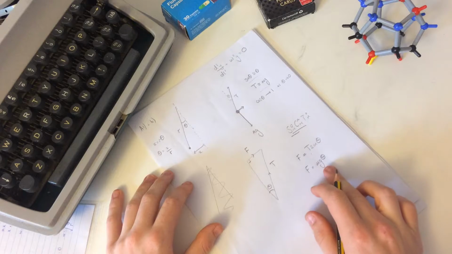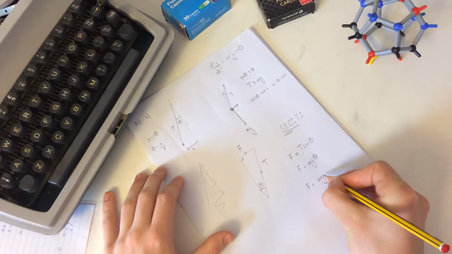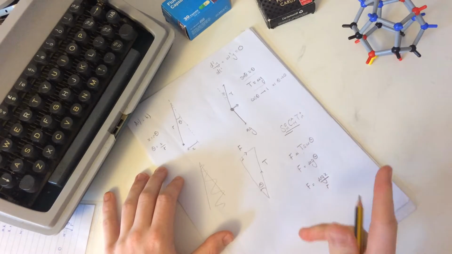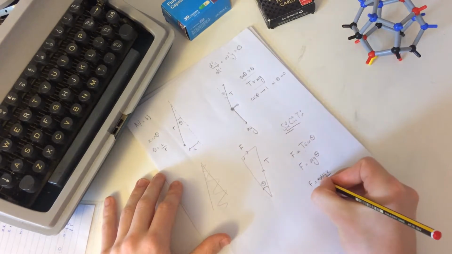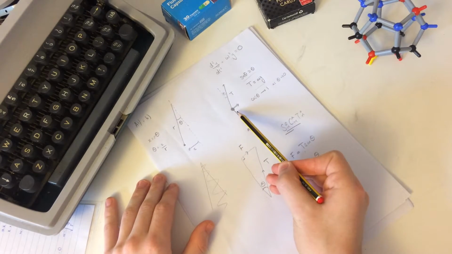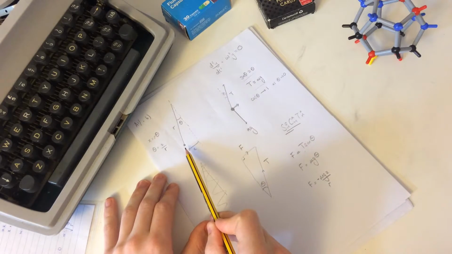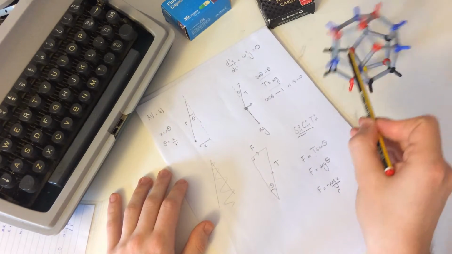So let's pop that into this equation here. F equals mg x over r. Now, this is where the negative comes into play, because you will see that the force is going left to right. The force is dragging the mass this way, towards this thing.